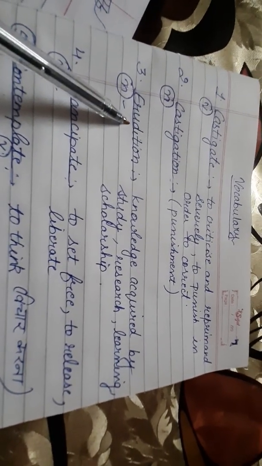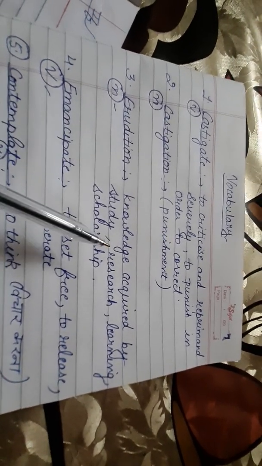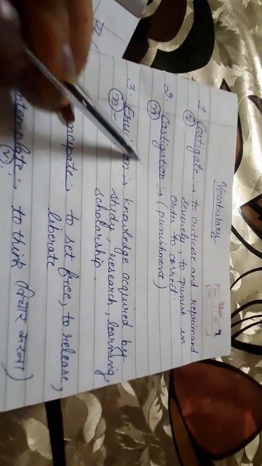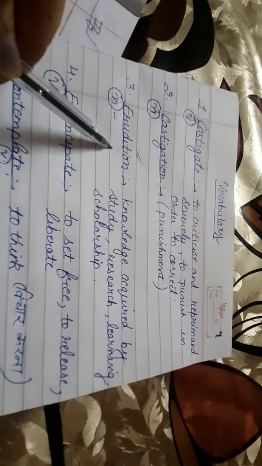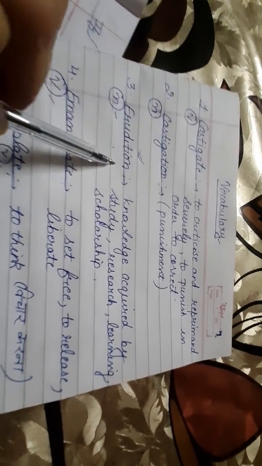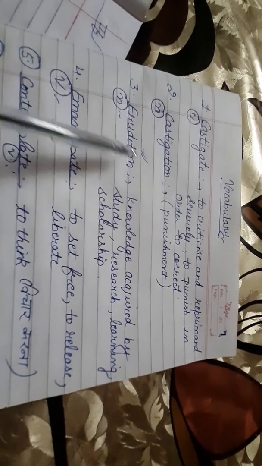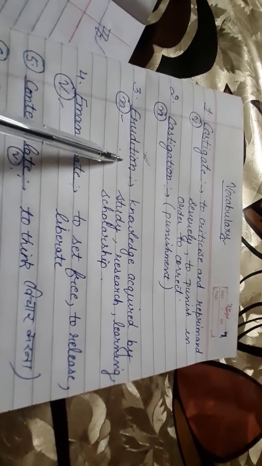Similarly, the word erudition is also very important and commonly used in the place of the word education. The meaning is knowledge acquired by study. We also know that when we study something and gather knowledge, that knowledge is known as our education. And here we can replace this word by erudition. So it is basically the synonym of the word education. Erudition is the synonym of education, and the meaning is knowledge acquired by study, research, learning, or scholarship. Through any of these methods, if we get some knowledge, we can replace the word by erudition.